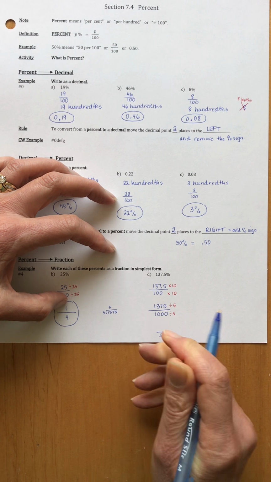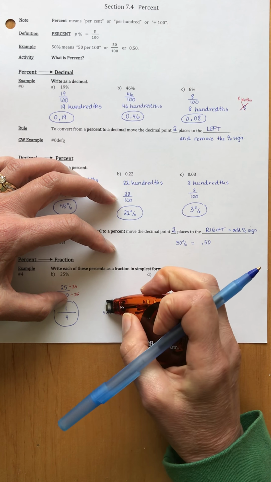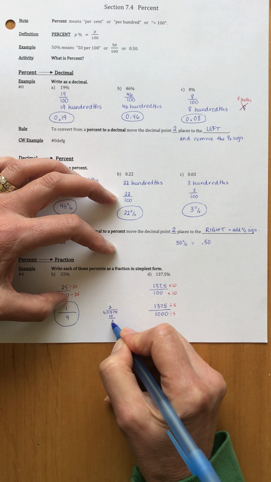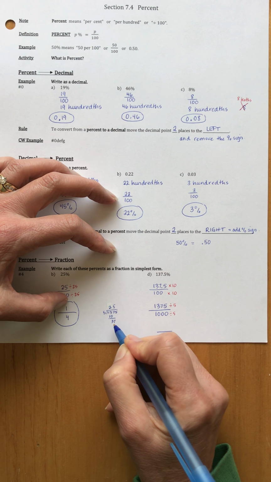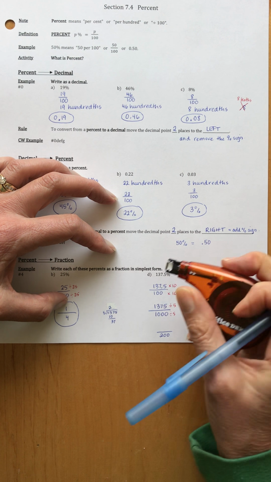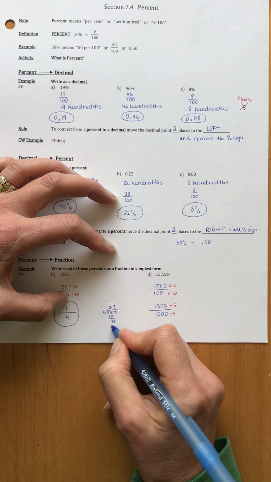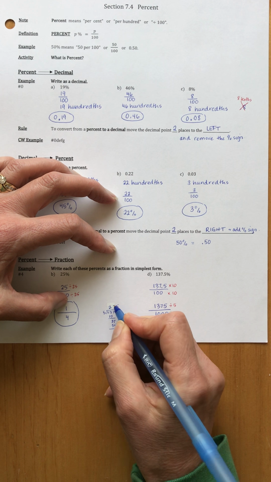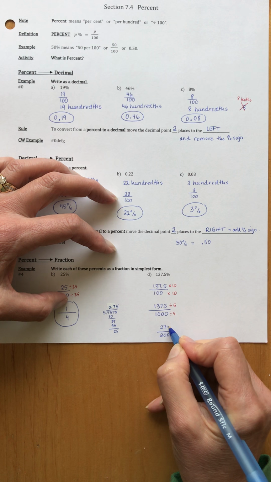So 3, no, not 3. That would be 15. That's too big. 2 is a 10. And then 7. What's wrong with my multiplication today? 35. And then subtract 25, that's a 5. So 275 is what we got there.